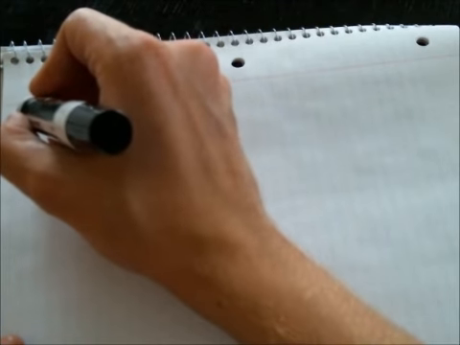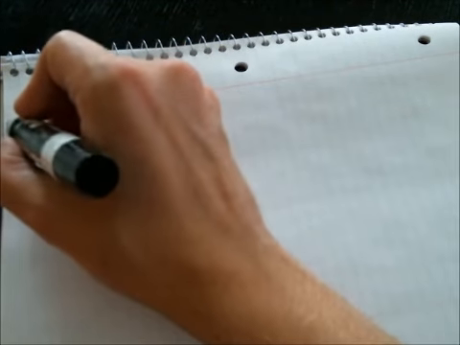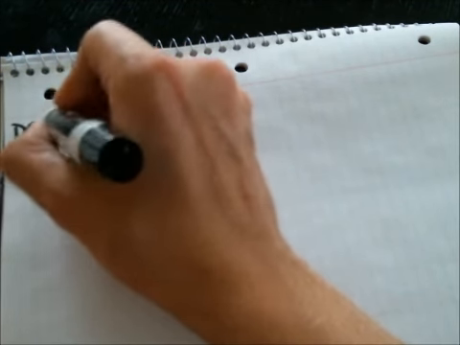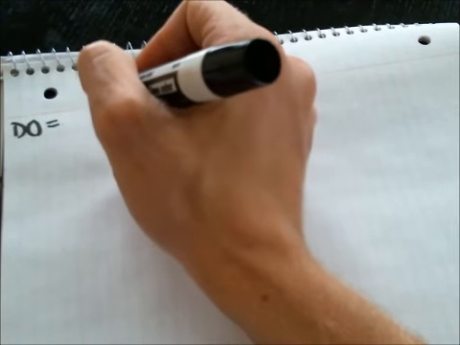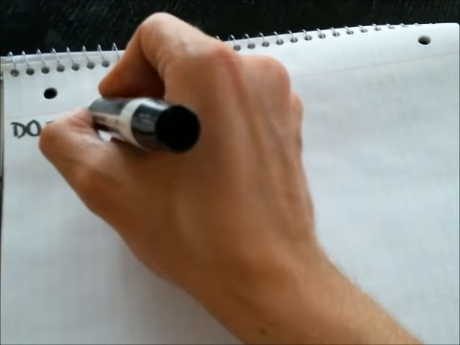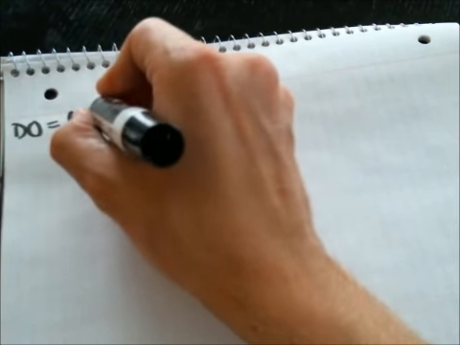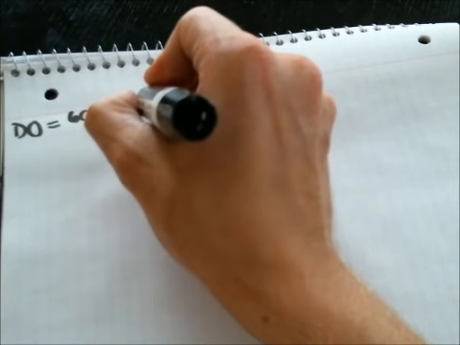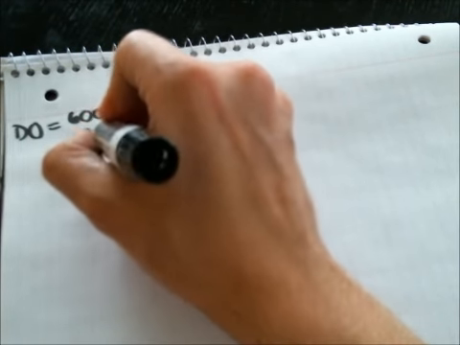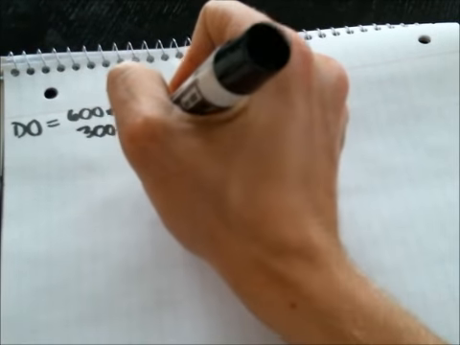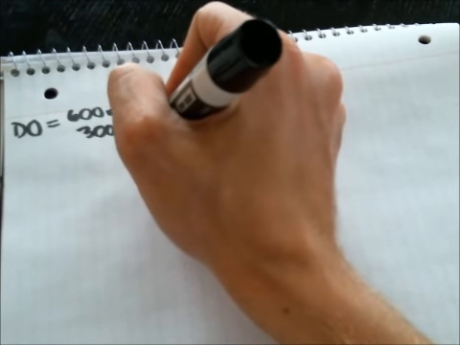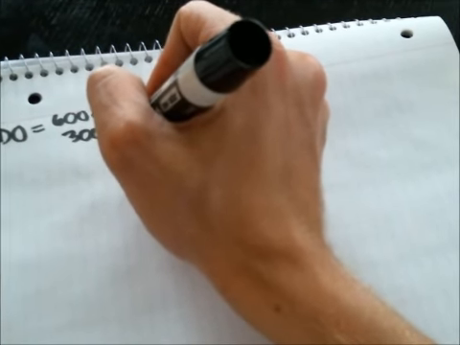Let's look at the information we can put together from the beginning. First of all, let's put the doctor's order. The doctor ordered 600 milligrams, right, in 300 milliliters of the D5W, right?